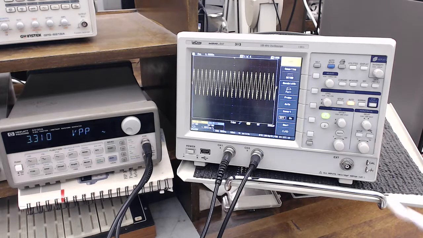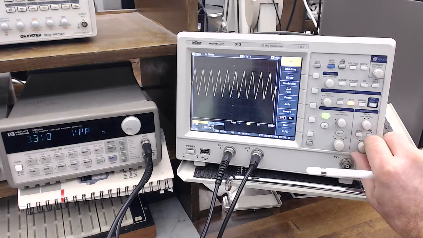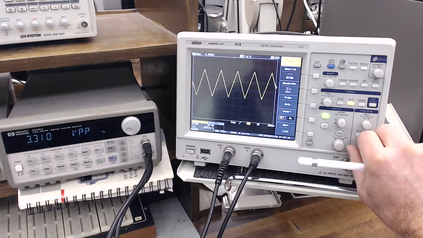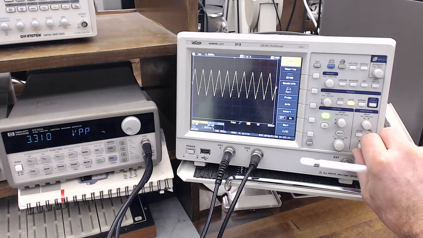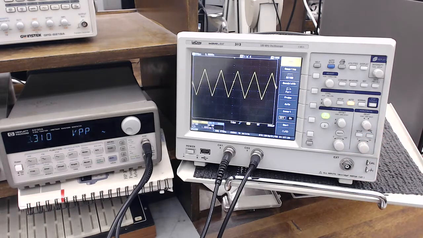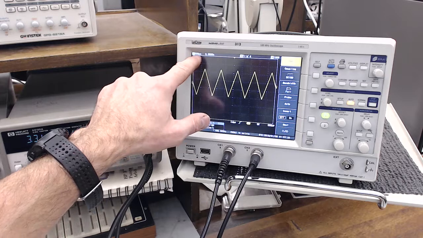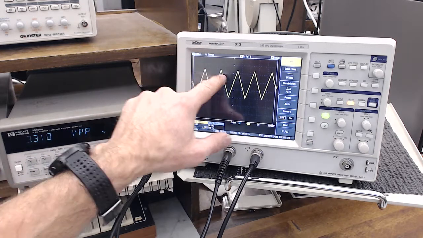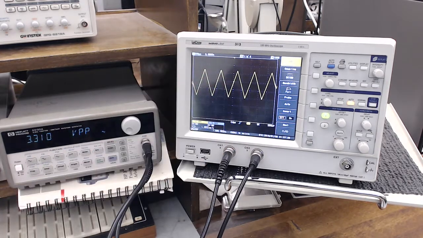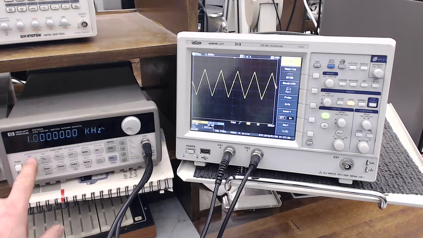And one thing you'll notice here, if you look closely, I can change the time base, by the way, so that I can zoom in on the waveform. Make it a different number of milliseconds per division. Here it's half a millisecond, or 500 microseconds per division. So again, it's about 2 divisions, one millisecond period. That's a kilohertz.